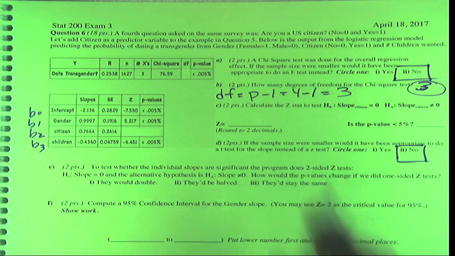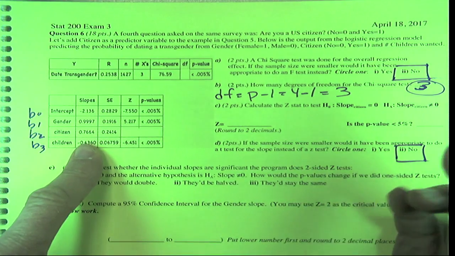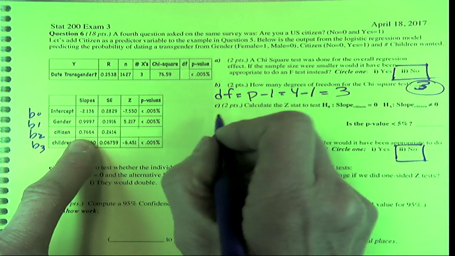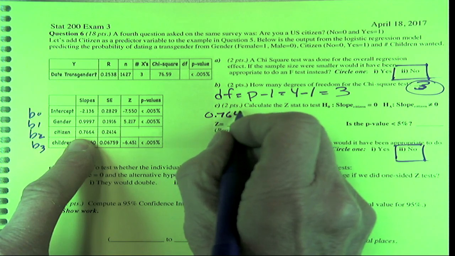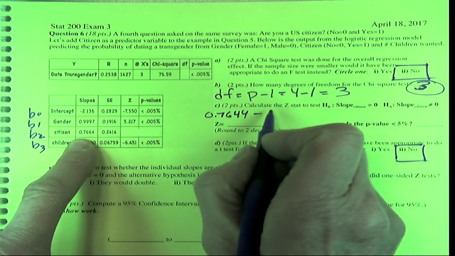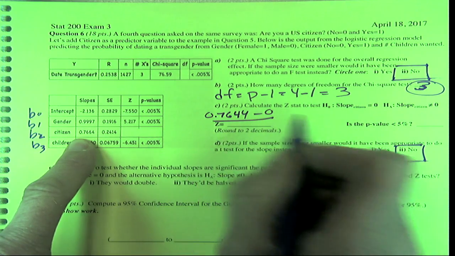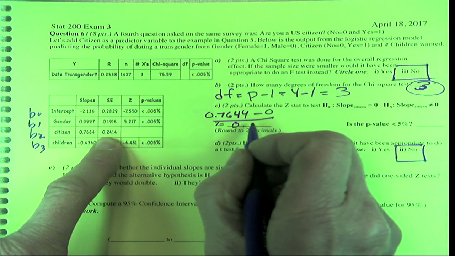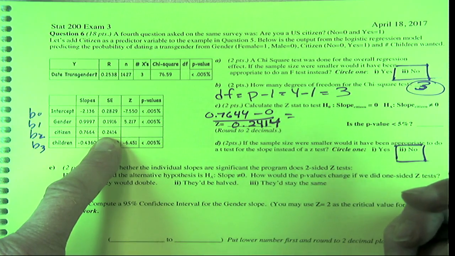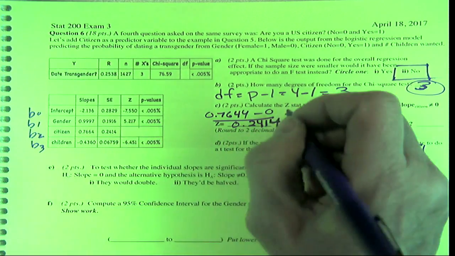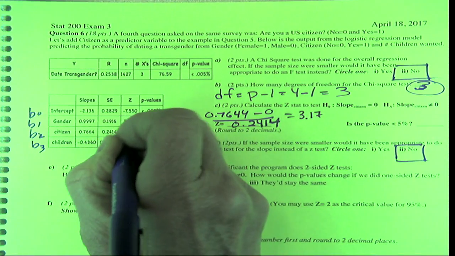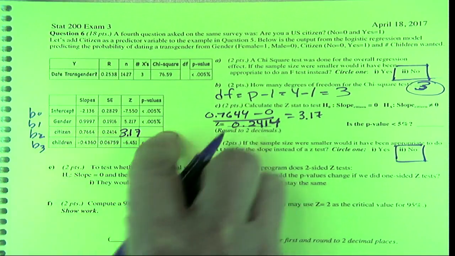Now, calculate the z-test. You should all know how to do this. It's the observed slope for citizen right here, the one that's blank. So the observed slope minus the expected, which is 0, that's under the null, over the standard error, which is given to you. So that's a really easy problem right there. And when I did that, I got 3.17. So that goes right in here. And the p-value is missing.